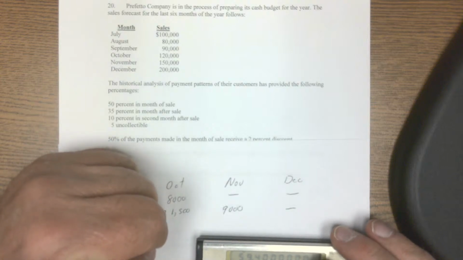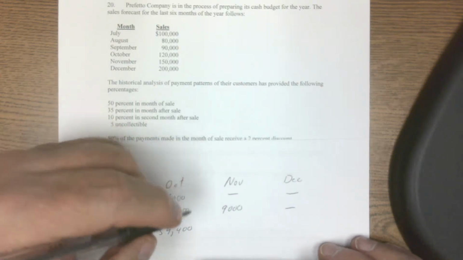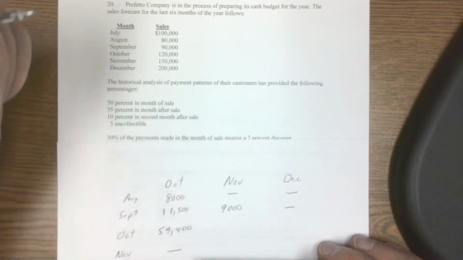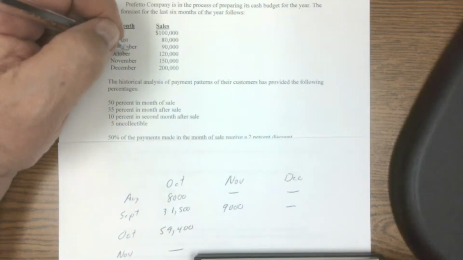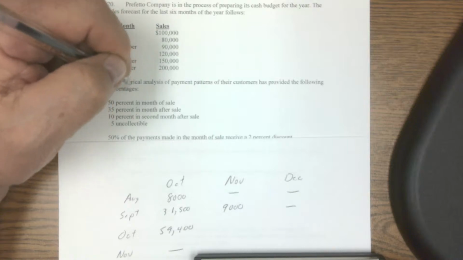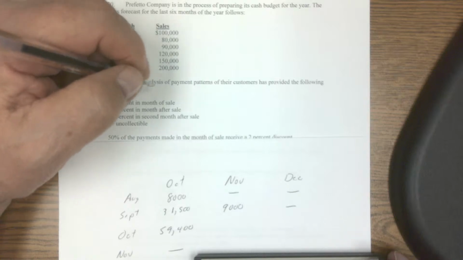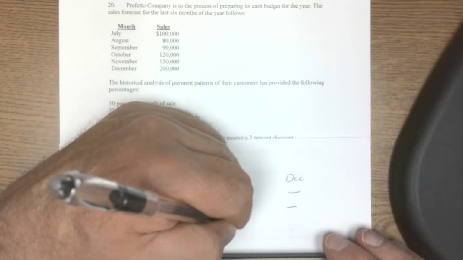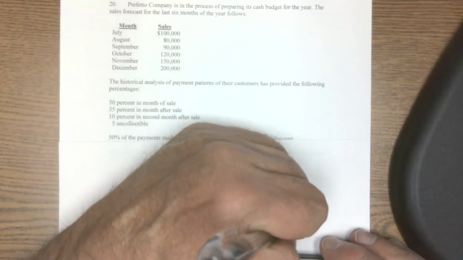And so that'll be 59,400. Go back to the 120,000. 35% the month after sale will be 42,000, and then 10% will be 12,000.